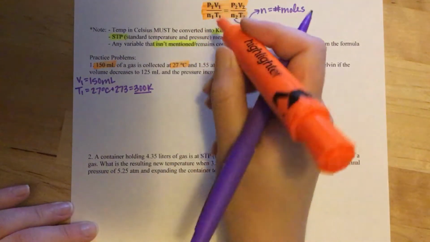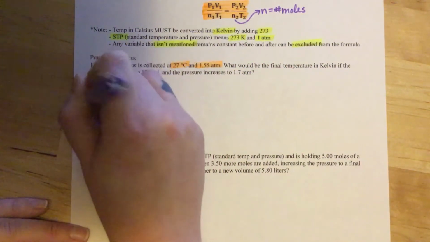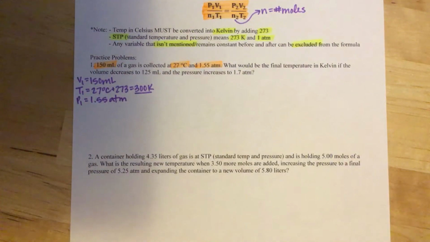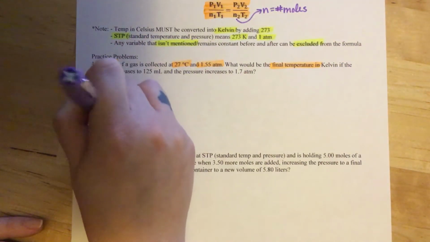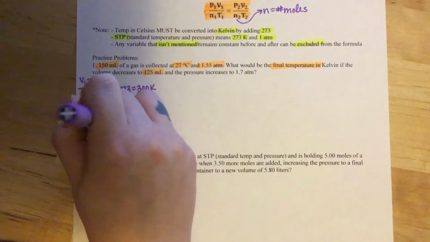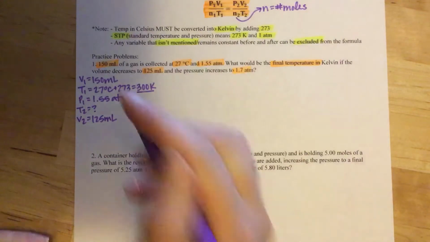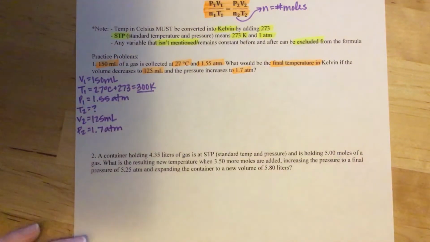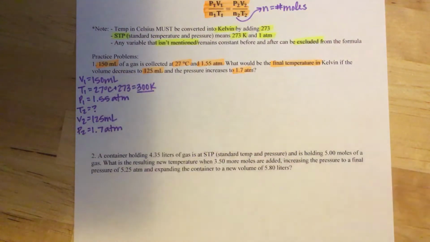So it says we're at 1.55 atmospheres. Atmosphere is a pressure unit, so that's going to be my P1, 1.55 atmospheres. Then it says what would be the final temperature in Kelvin, so I'm looking for my T2. If the volume decreases to 125 milliliters, my V2 goes down to 125 milliliters, and my pressure goes up to 1.7 atmospheres, so my P2 is 1.7 atmospheres. It's really handy before you move on if you can assign all of these numbers to your variables, and then we'll plug it in.